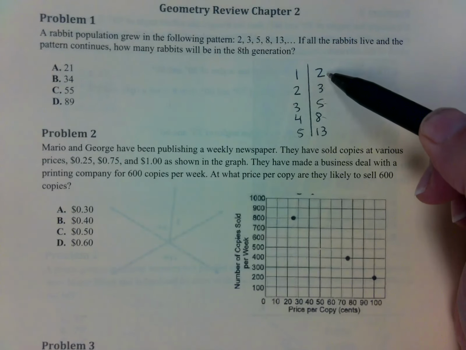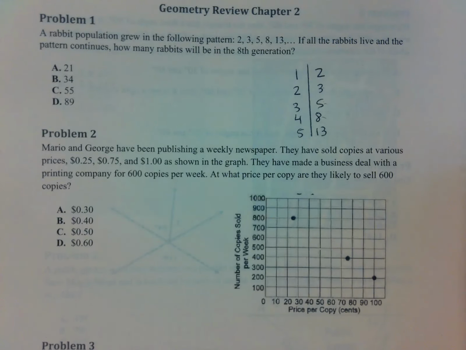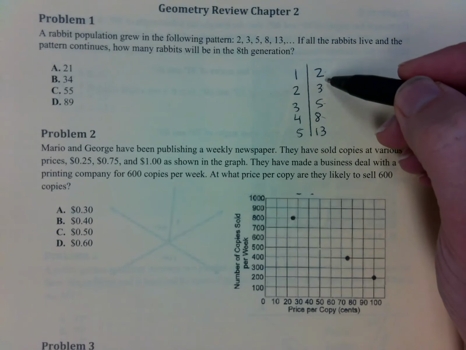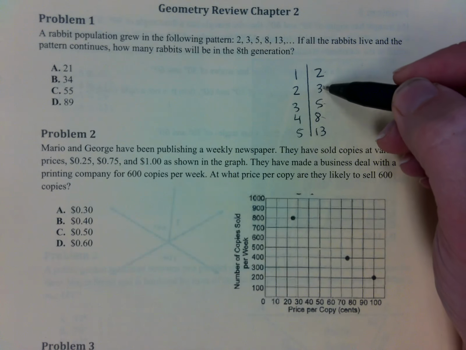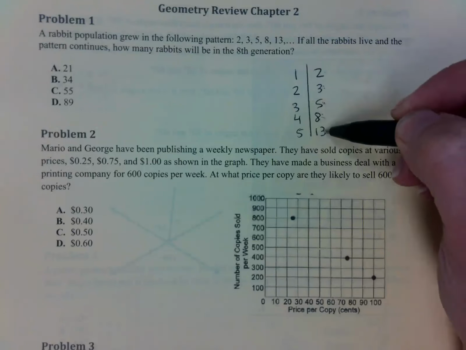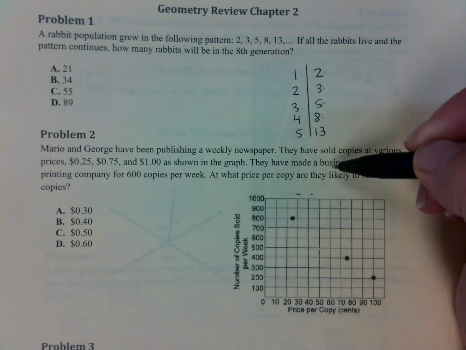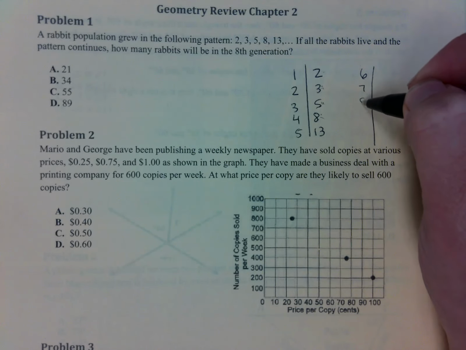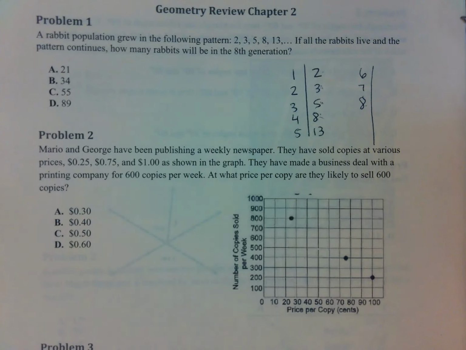Then I can see if I'm multiplying by the same thing. Well, there's not an easy number here or here. Probably not multiplying. Then sometimes you use the numbers from the previous ones, so 2 plus 3 equals 5. 3 plus 5 equals 8. 5 plus 8 equals 13. So it's using the two previous numbers.